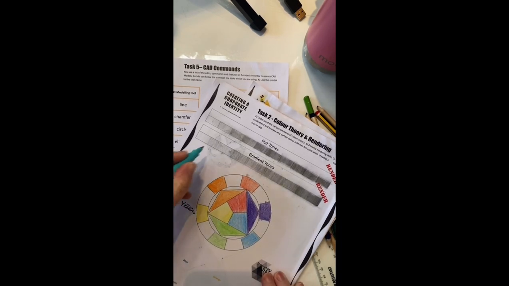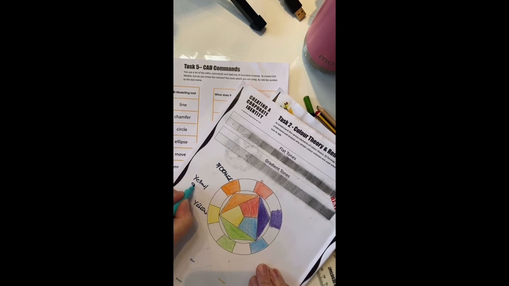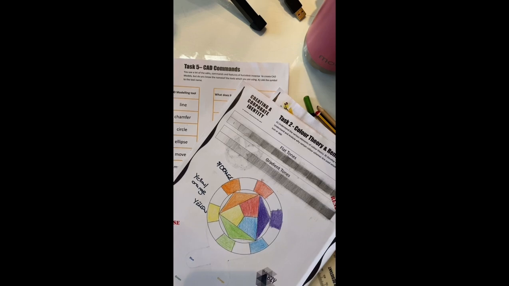So we've got yellow, orange, and then in here would be yellow orange. So yellow / orange is simply that colour.